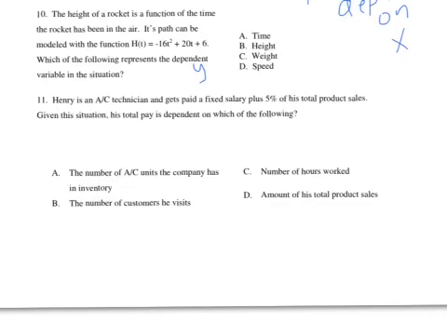In this problem, we're saying that height is a function of time. If I see "is a function of," I know that's the same thing as depends on. Okay? So, the height of a rocket depends on the time. The question asks, what is the dependent variable? The dependent variable in this problem is the height. So B, height.